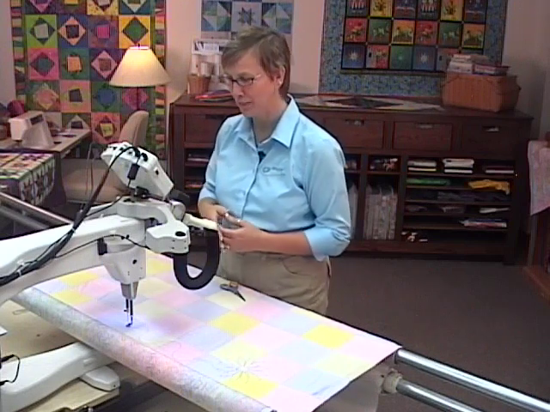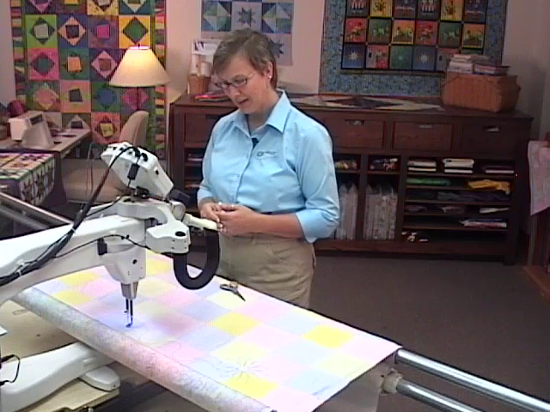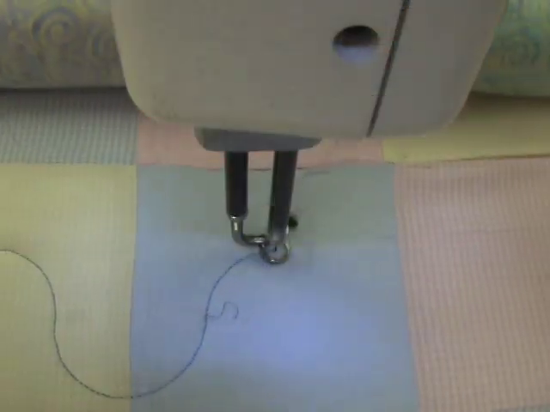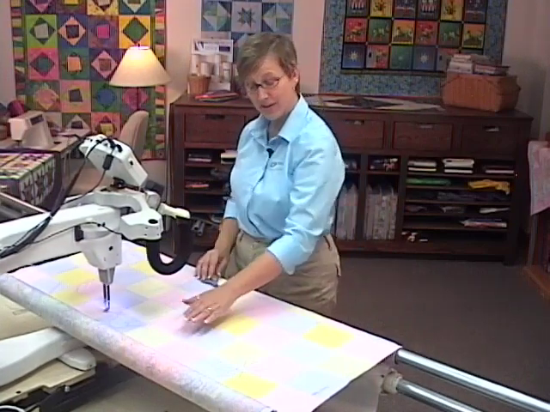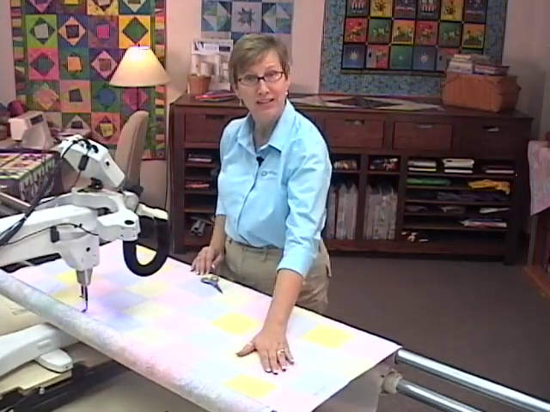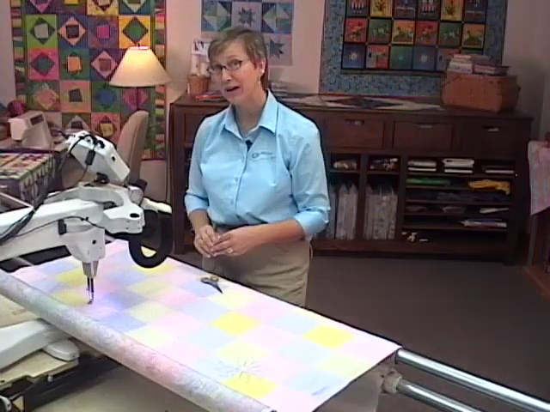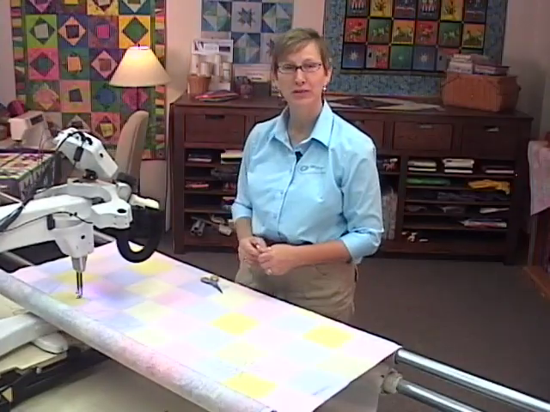That's what another's all about. Push the go button and begin. And it actually doesn't miss a beat. So this is another, and we did our overlay here. Watch for other segments and enjoy quilting with your QBOT.